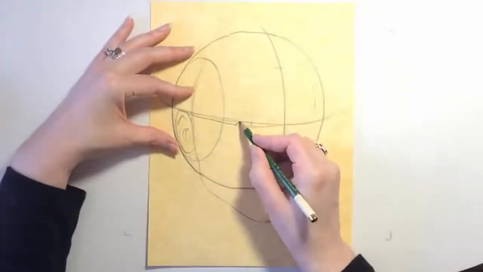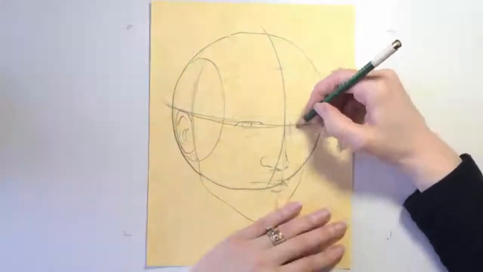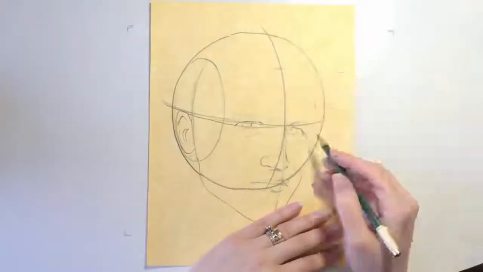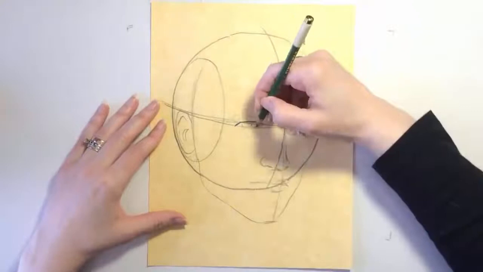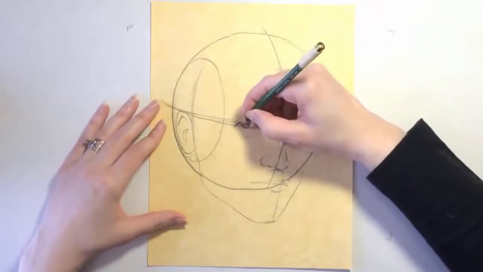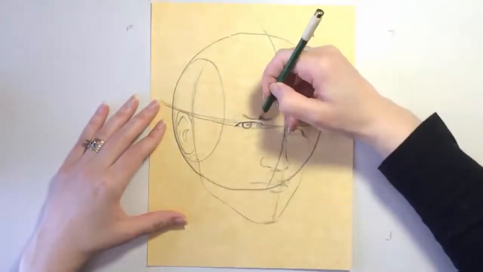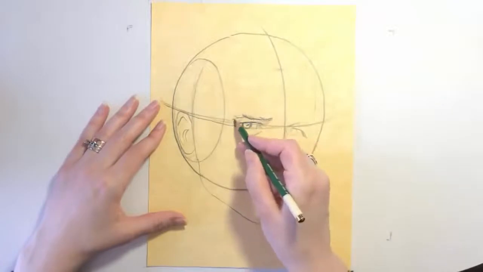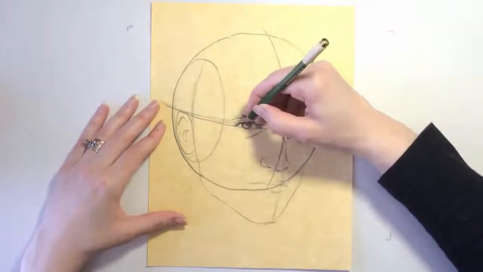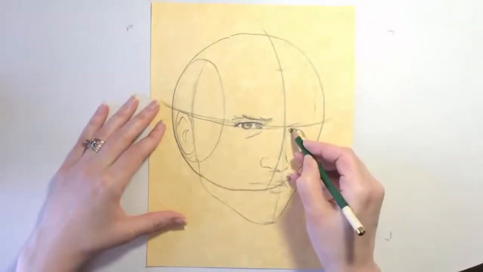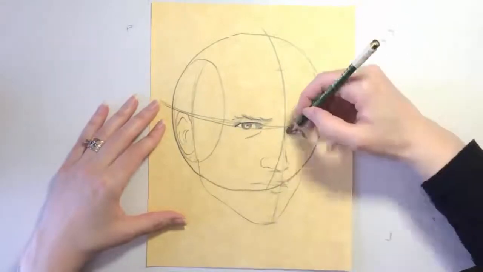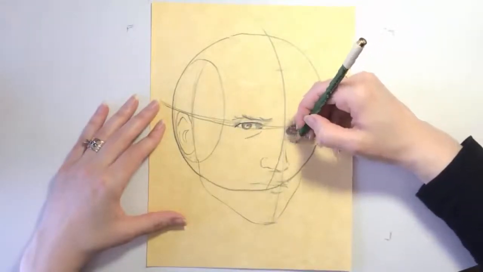As I drew this, I realized that his head was tilted and one eye was lower than the other. Not a huge deal. Paul Newman was known for his intense blue eyes, and I'm trying to do them justice.